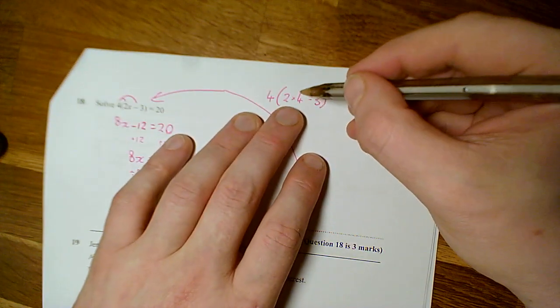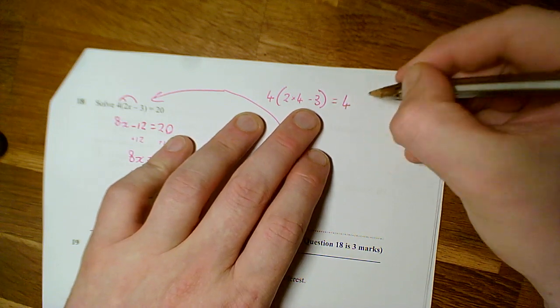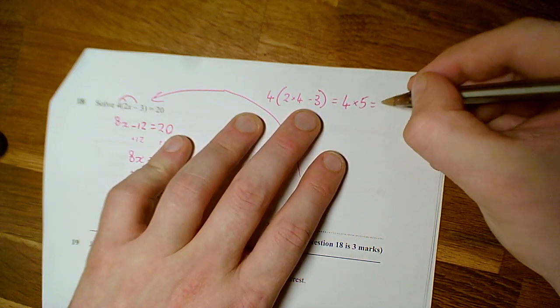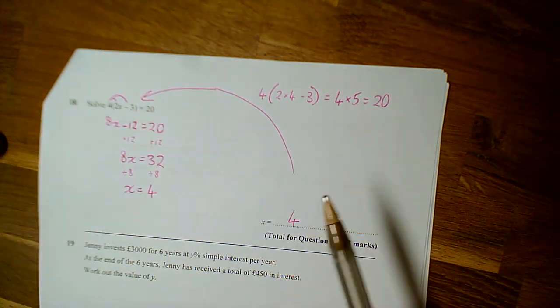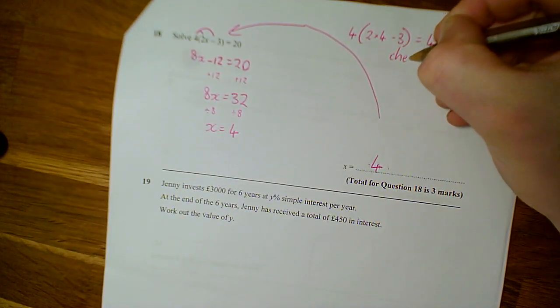So first off, I've got to do the brackets. 2 times 4 is 8. Take away 3 is 5. So I'd have to do 4 times 5. Oh, look, magic. It gives me 20. I got it right. Great. It is 4. I'm just going to put check here.